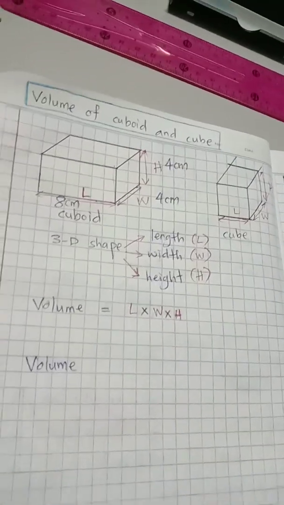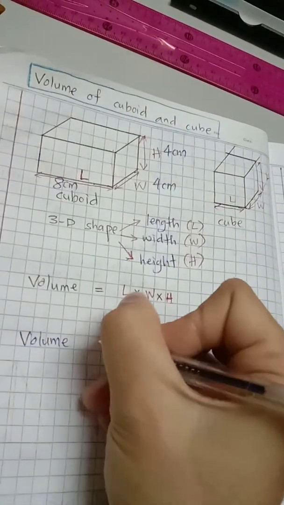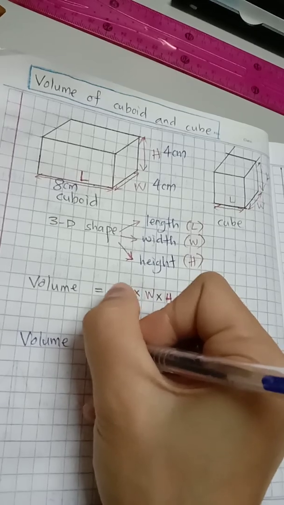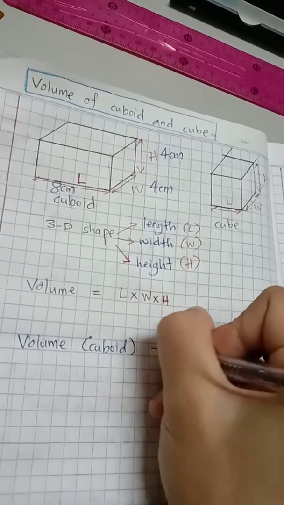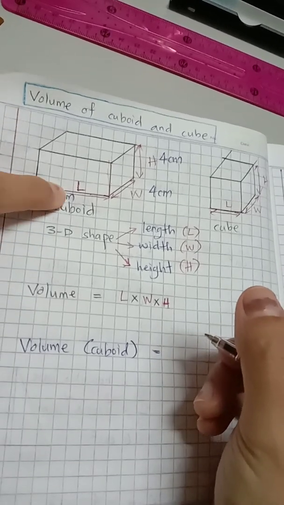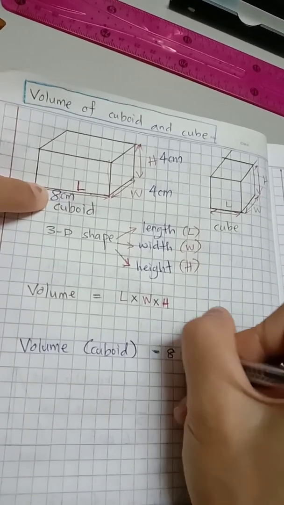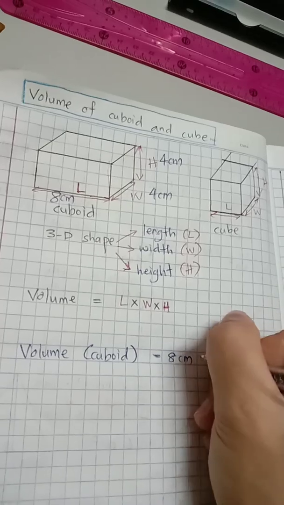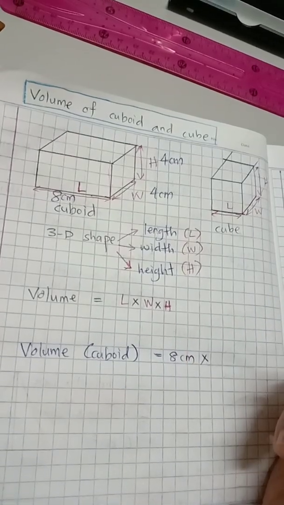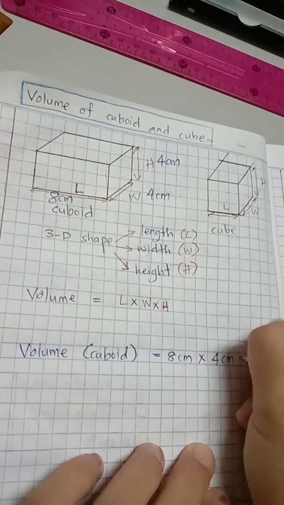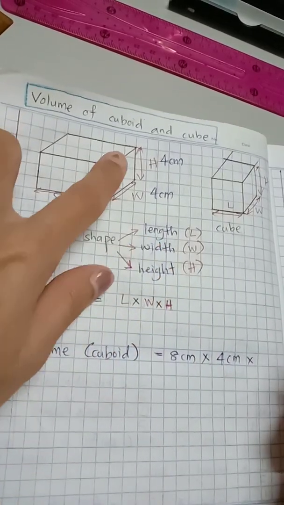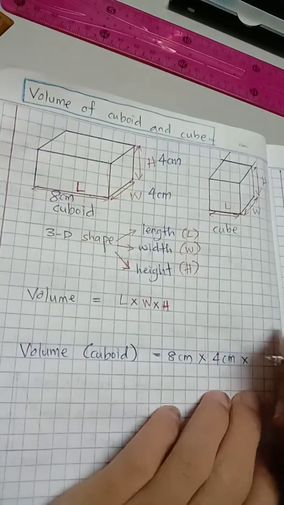So the volume of cuboid is length 8 centimeter times width 4 centimeter times the height 4 centimeter.